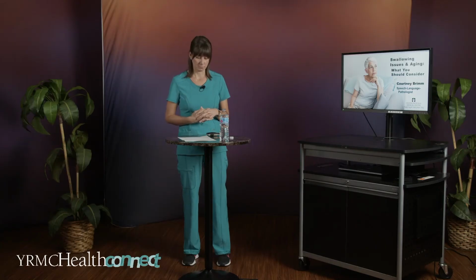And that's done by the patient eating and drinking barium contrast under fluoroscopy. And the images are recorded. The speech pathologist reviews those images in collaboration with the radiologist to evaluate the anatomy and the physiology of the swallow and try to find out exactly where the breakdown in the swallow is occurring. And then from there, we're able to really develop very specific treatment targets or exercises or compensations if that's what's necessary.